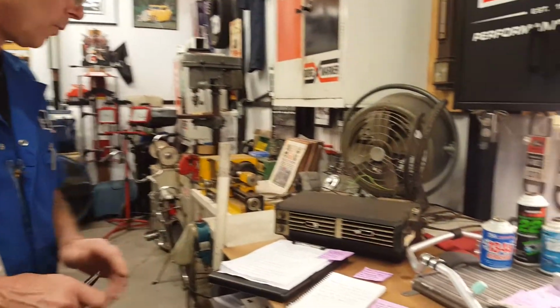So a bunch of you answered that question with the evaporator. And although that's true, the evaporator does remove heat, it does remove moisture, but not from the system. It removes it from the cabin. So let's go over that just one more time and make sure we're clear on that.